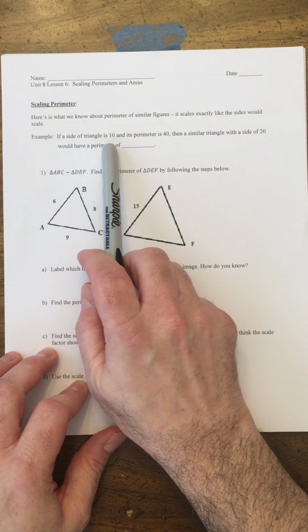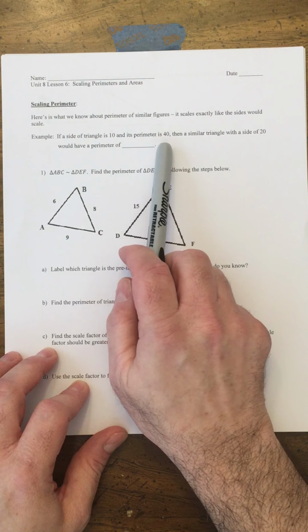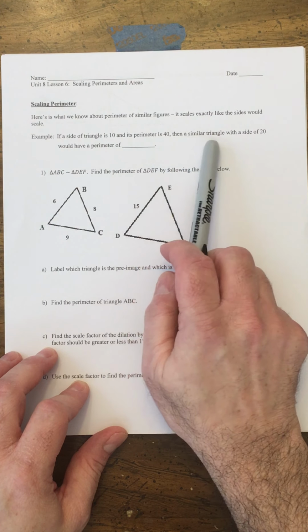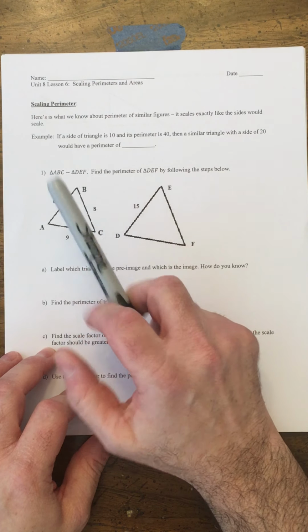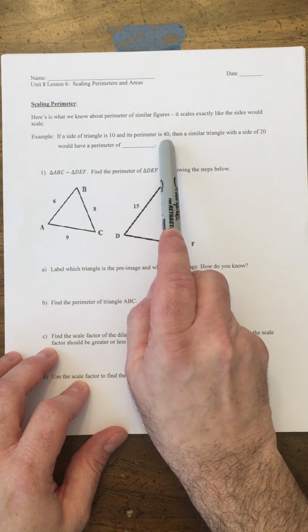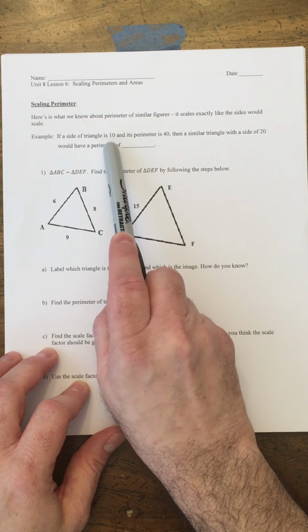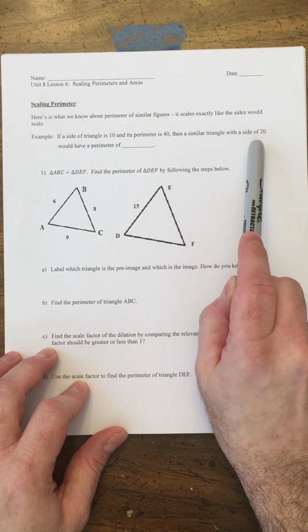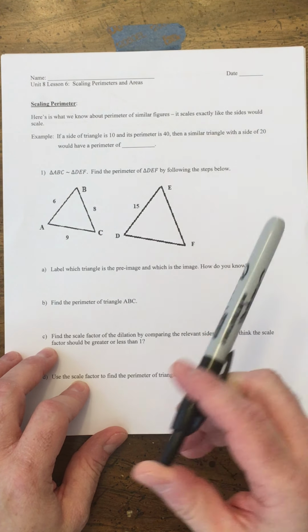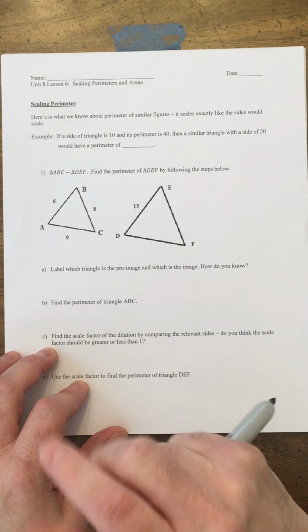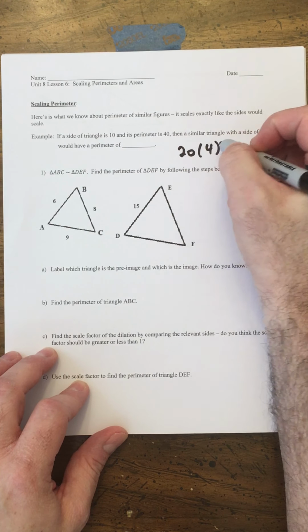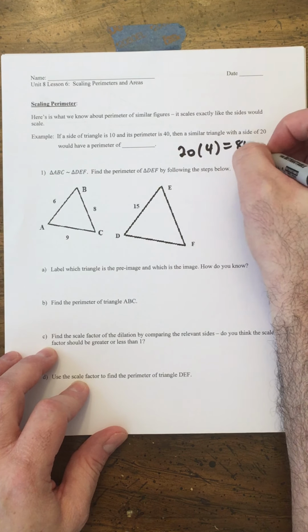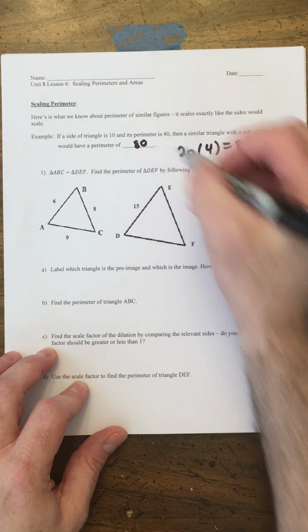If a side of a triangle is 10 and its perimeter is 40, then a similar triangle with a side of 20 would have a perimeter of what? What do you think it would be? Well, if the perimeter is 4 times as big as a side of that triangle, then we need to scale this triangle up by 4 as well. So we're going to multiply by 4, 20 times 4. And that's going to give us 80.